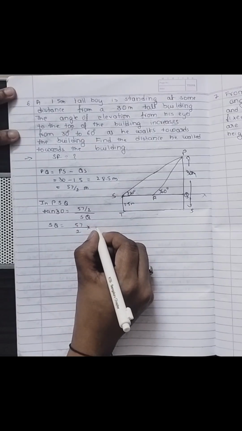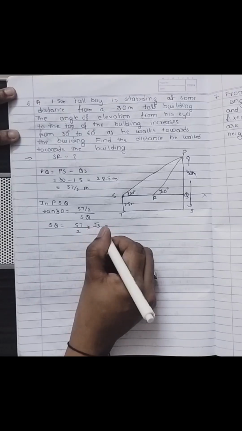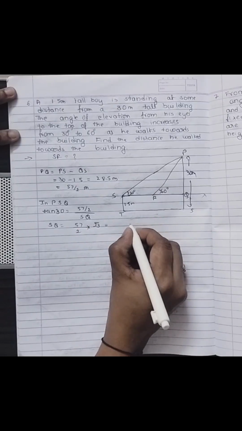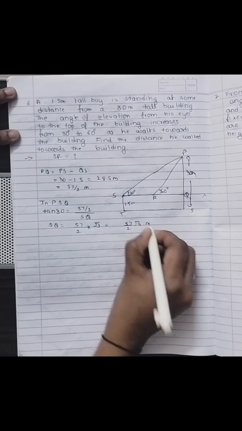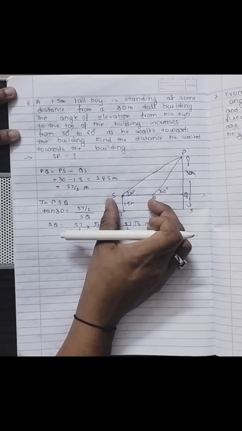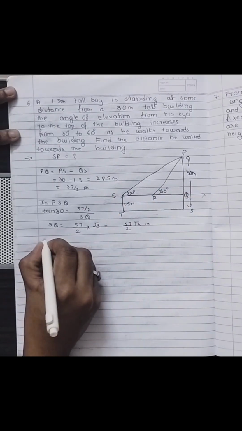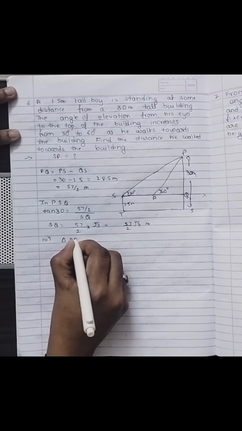Tan 30 is 1 by root 3. So it will go to the numerator and it will become 57 by 2 root 3 meter. So why I am calculating SQ is SQ minus RQ will get you the SR. So similarly consider triangle PQR.